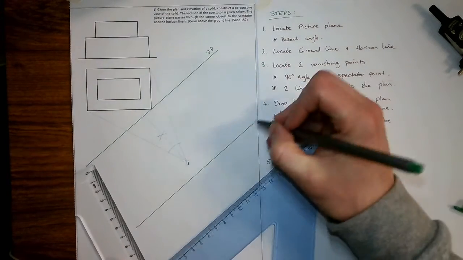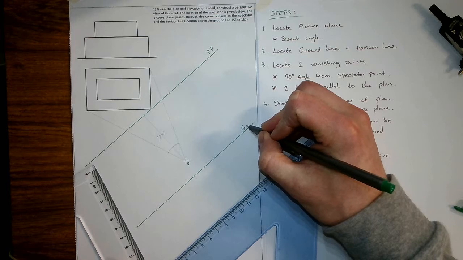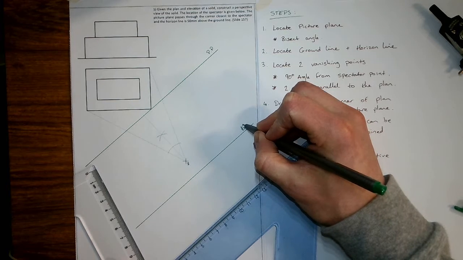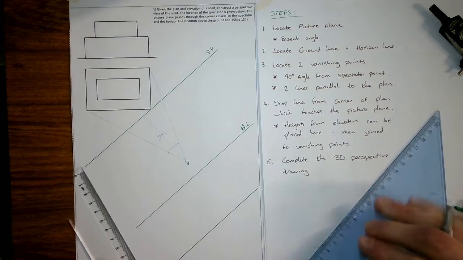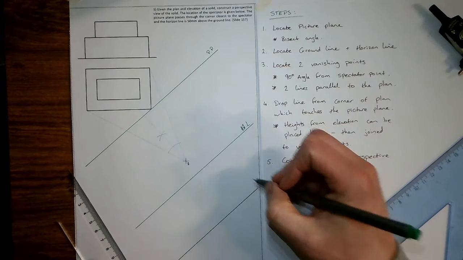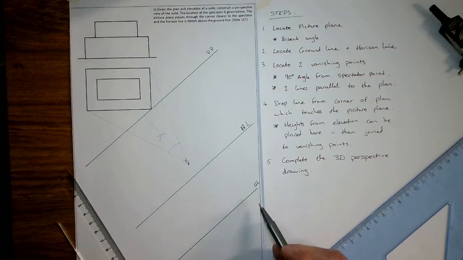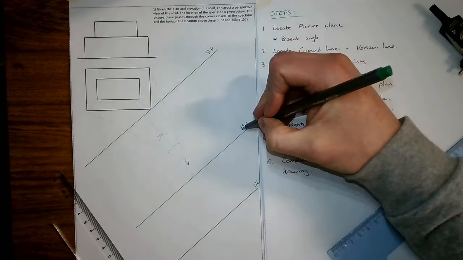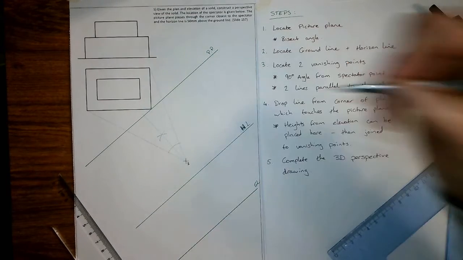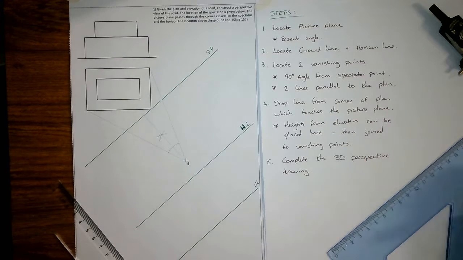Okay, so that is the horizon line, so the HL, and down here we have our ground line. Okay, so ground line and the horizon line. Okay, after you get that, the next thing that you need to do is go and get your vanishing point.